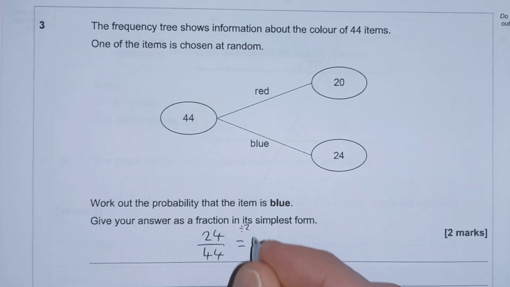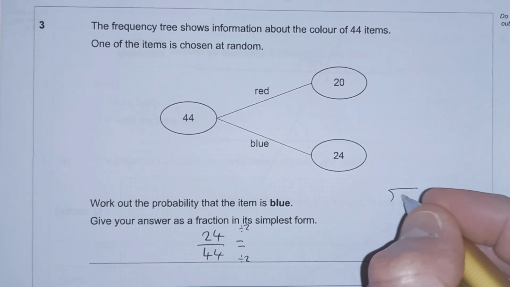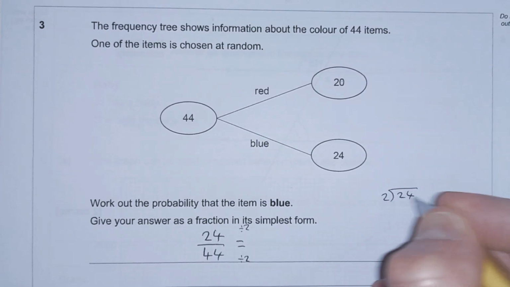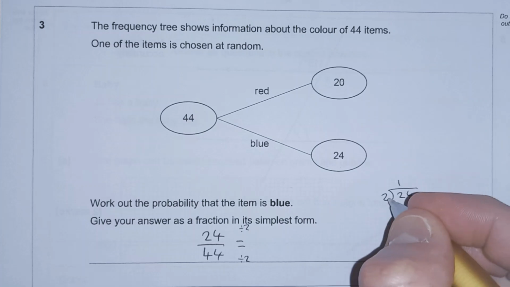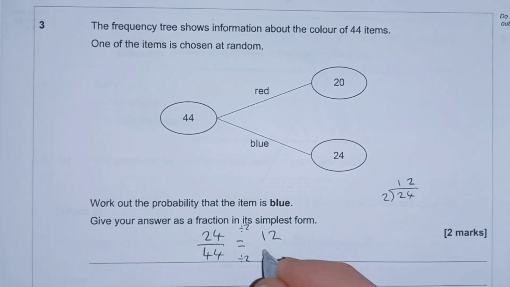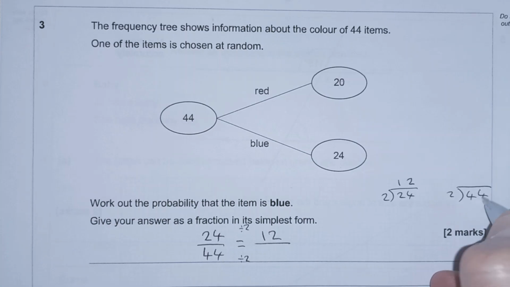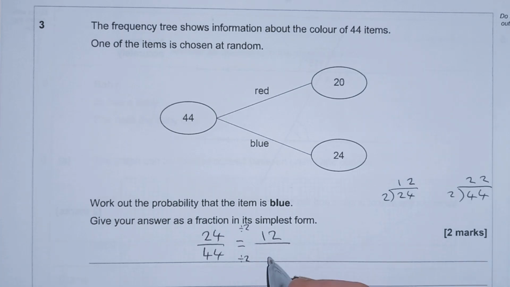So let's divide both by 2. If it's an even number, 2 must go into it. So let's try 2 into 24. 2 into 2 goes once. 2 into 4 goes twice. So that's going to be 12 on the top. And what about 44 divided by 2? Well, 2 goes into 4 twice, and the same again. So this is simplified down to 12 over 22.